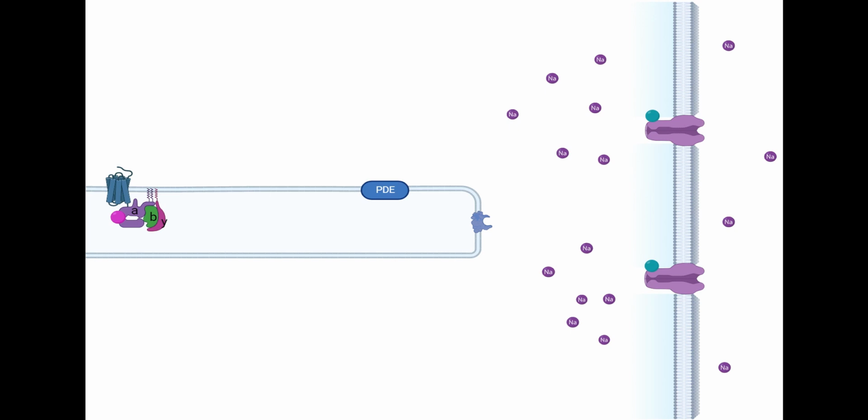It then binds to and activates the G protein transducin by turning its GDP into a GTP. The alpha unit of transducin will then activate phosphodiesterase. The binding to PDE allows it to hydrolyze cGMP to GMP.